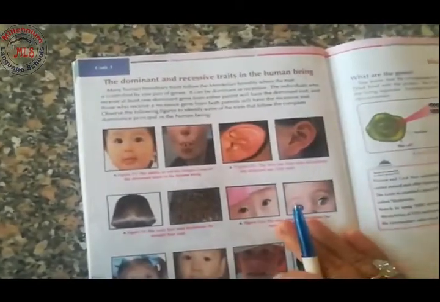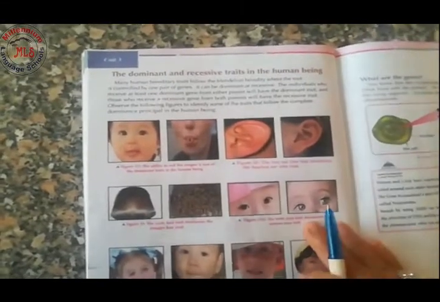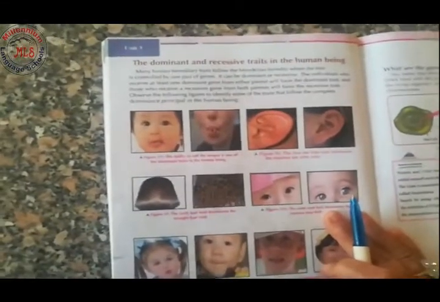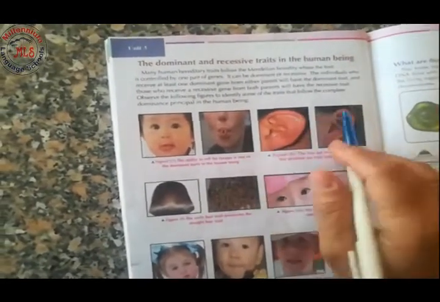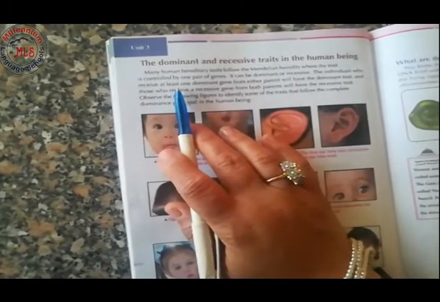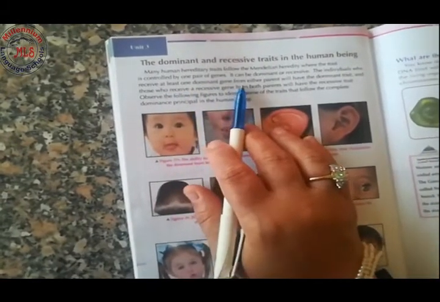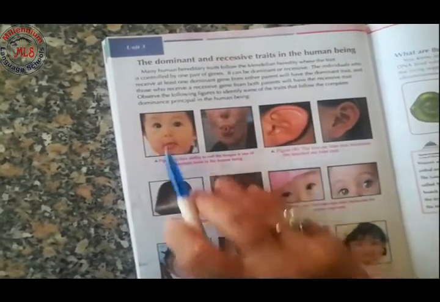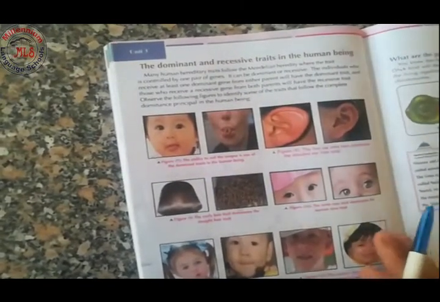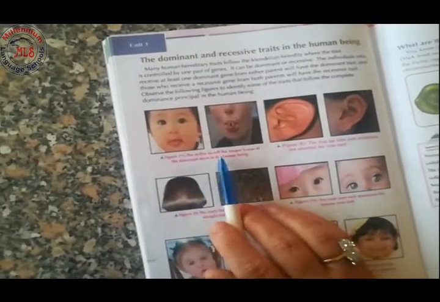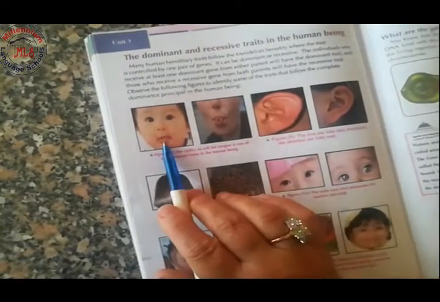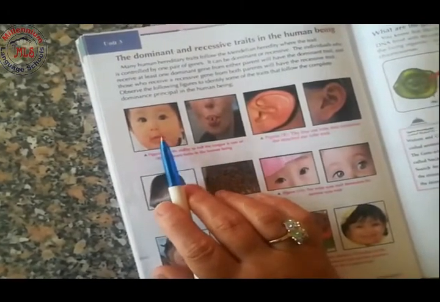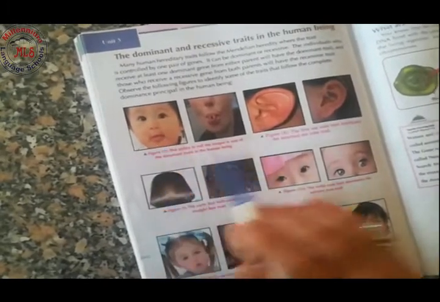Now, regarding humans, we have dominant and recessive traits. Dominant individuals have at least one dominant gene from either parent. Examples: the ability to roll the tongue is dominant, and not having the ability is recessive.